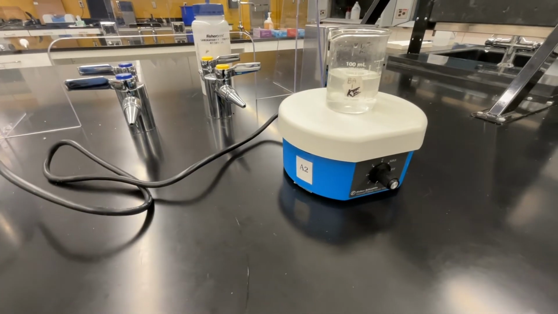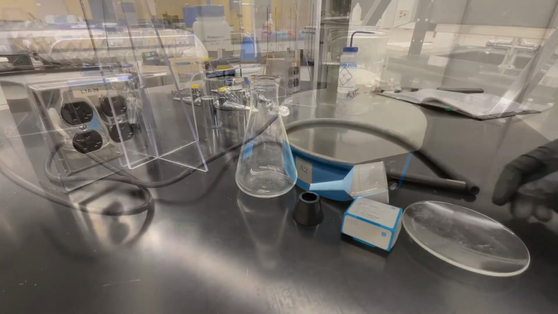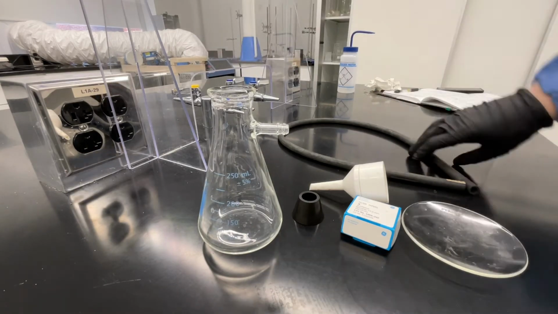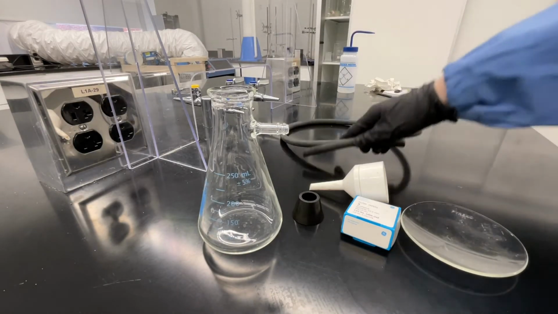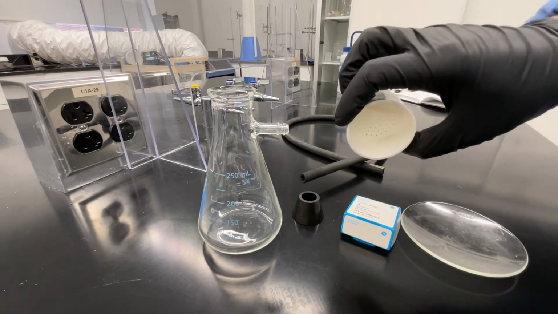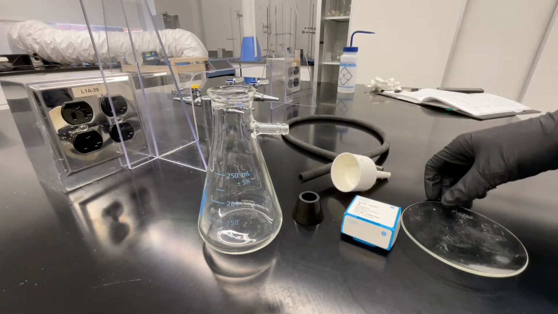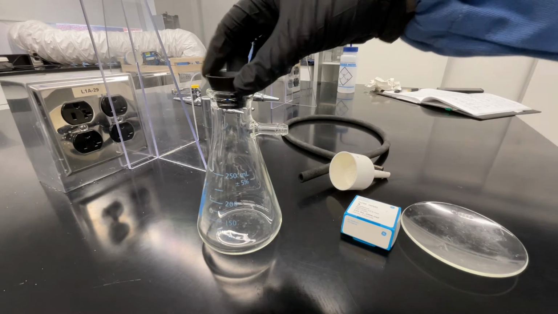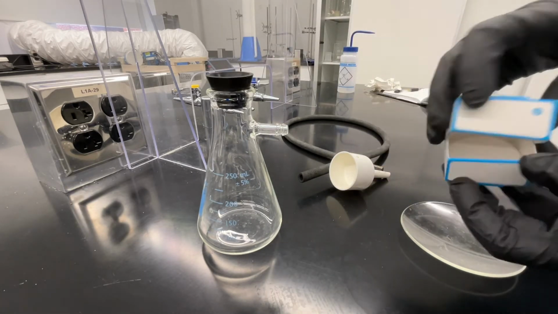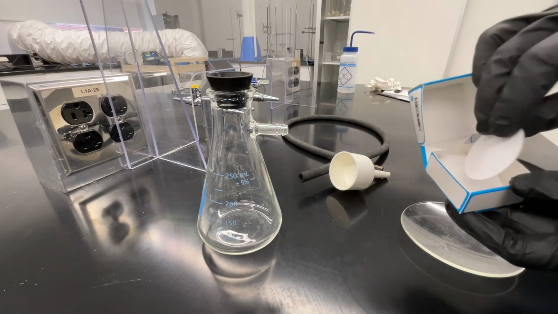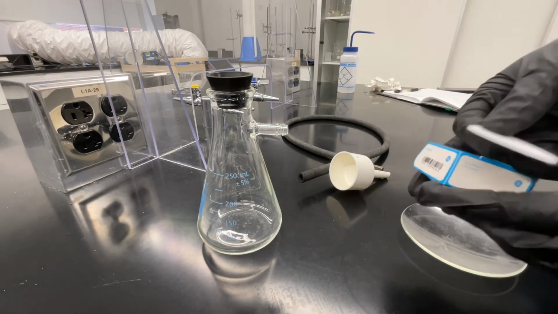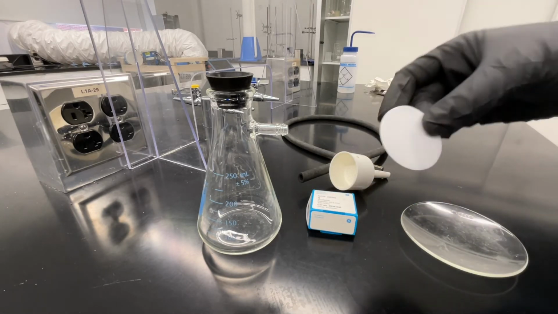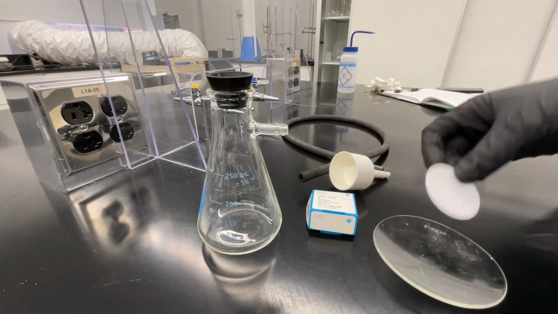While your beaker is stirring, we can get prepared to set up our vacuum filtration. You will need the following equipment: a sidearm flask, a hose, a Buchner funnel, a filter adapter, filter paper, a small size that fits the Buchner funnel. Make sure you have just one piece, sometimes they can stick together, and a watch glass.